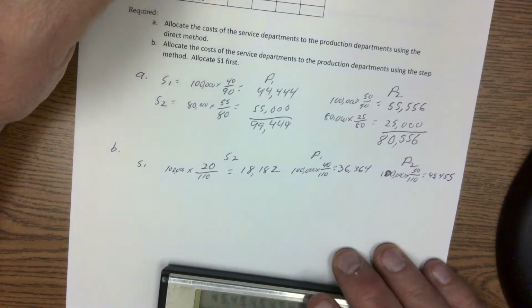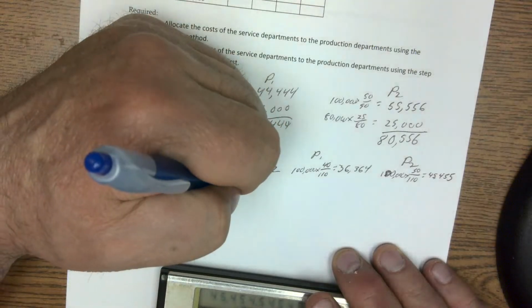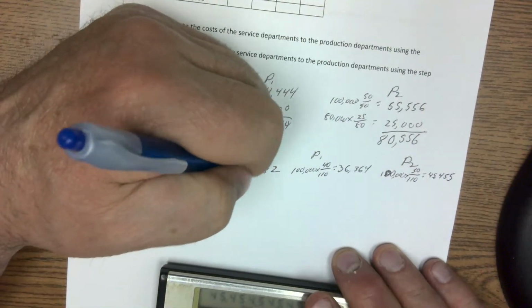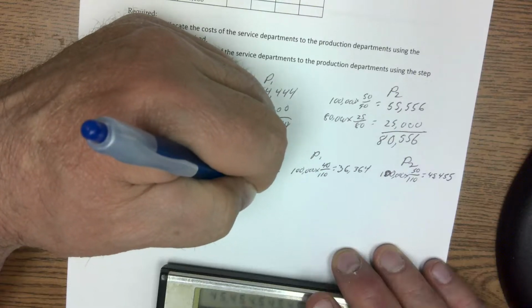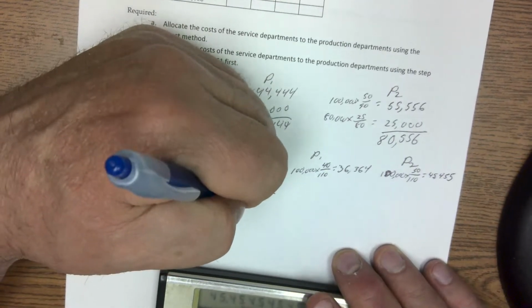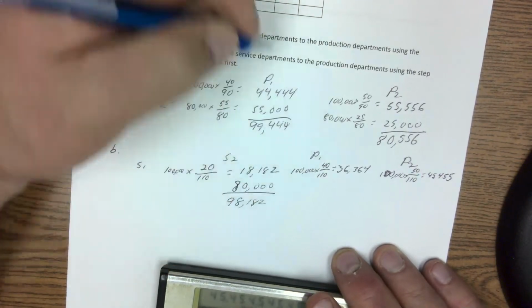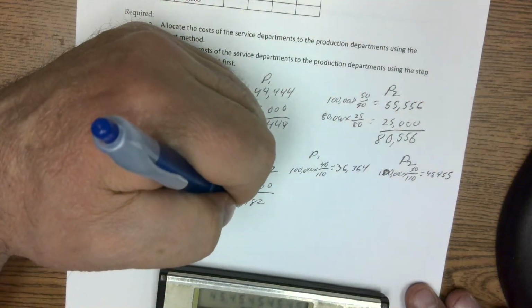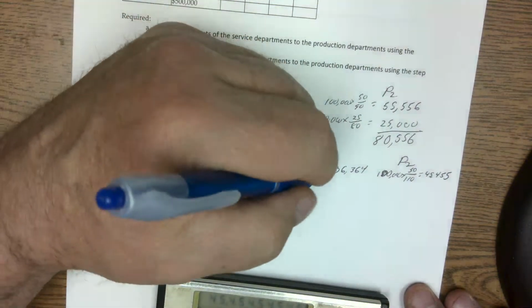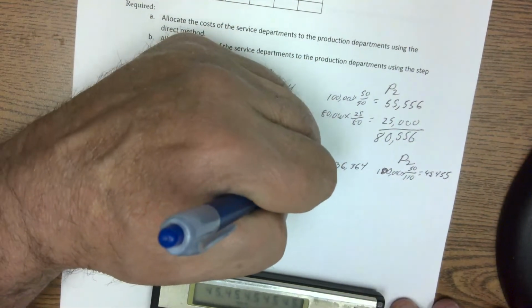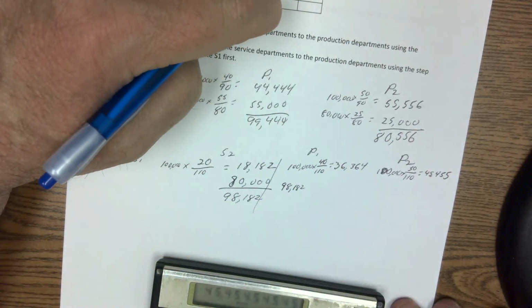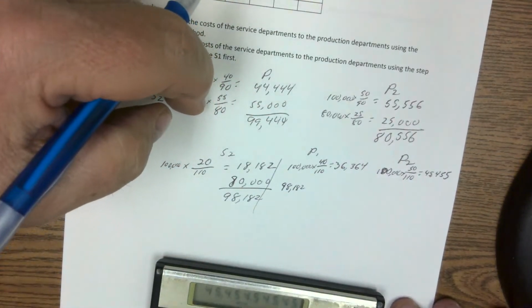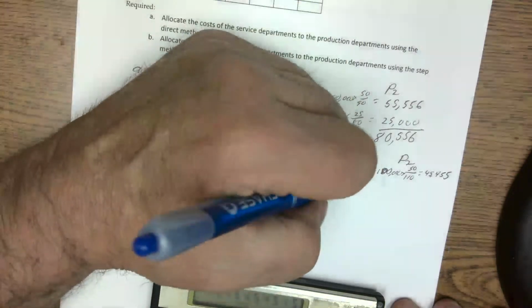What we do is we add the cost of S2, the allocated from 1 to 2, and that's going to be 80,000. So that gives us 98,182 that we have to allocate. Now we kind of just ignore that. So this will be 98,182. And now we're back to just like the direct method here, 55 over 80.